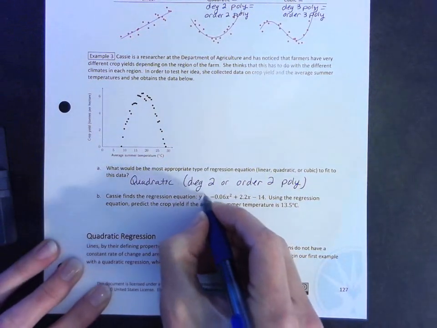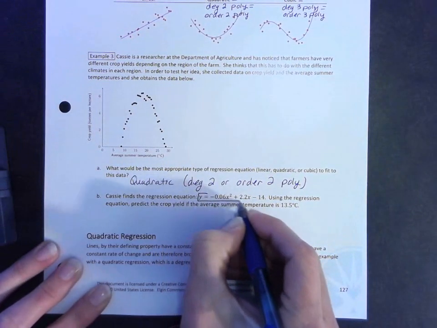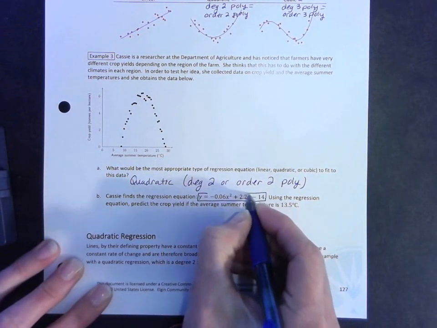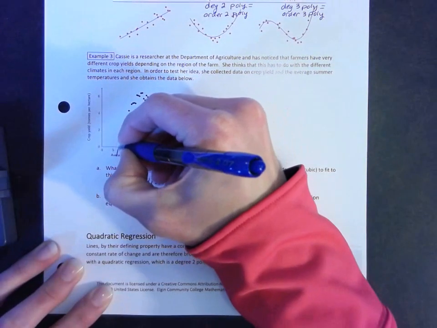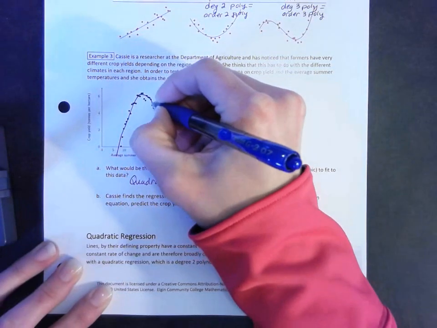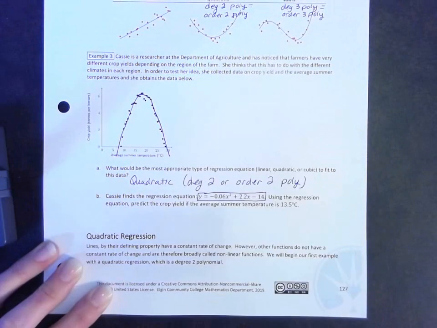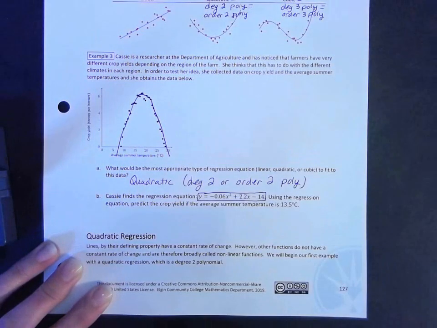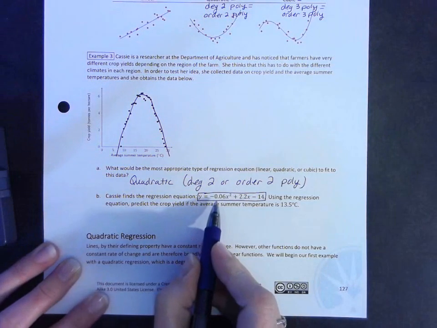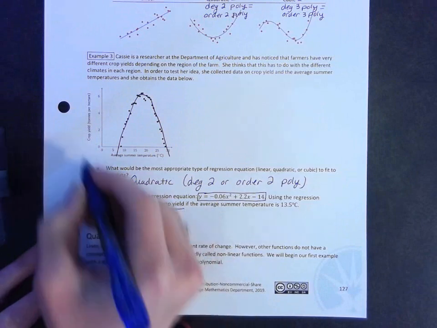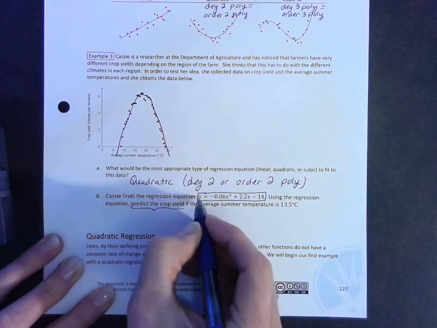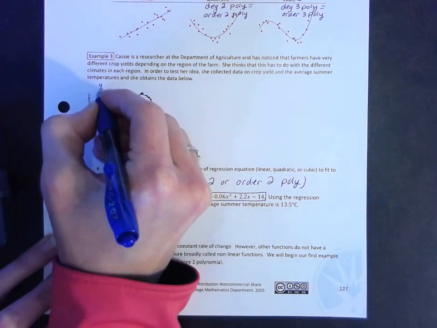So suppose that is in fact what Cassie did, and this is the equation that she found was the equation of best fit. Maybe if I were to draw it, this is the degree 2 polynomial that she fit, and that's its equation. We are now asked to predict the crop yield, so that is our dependent variable, our y.